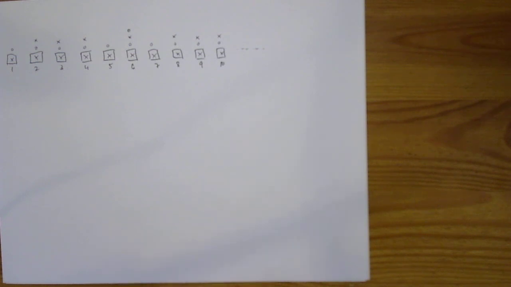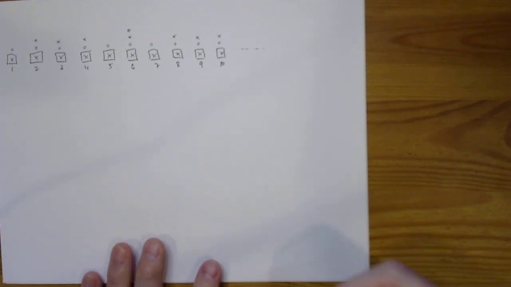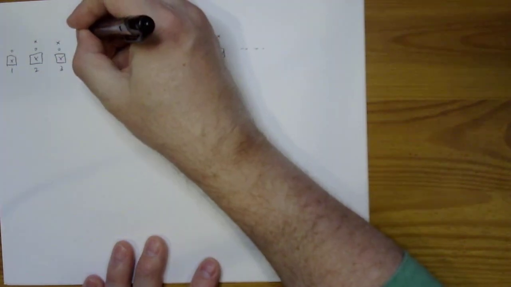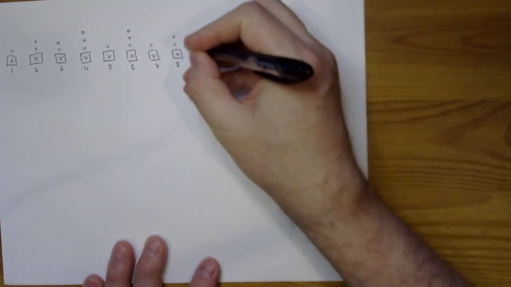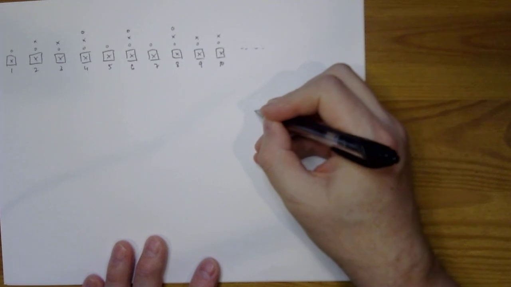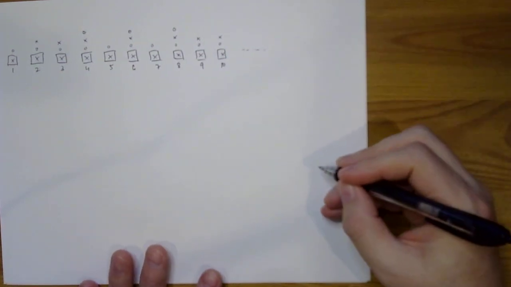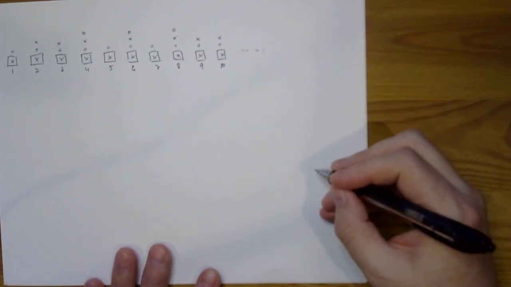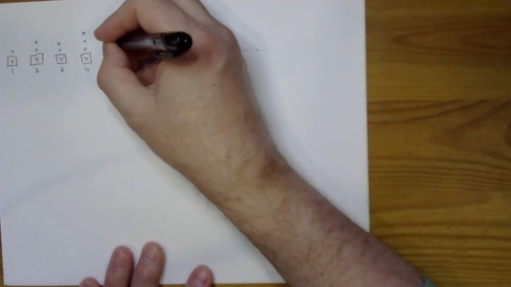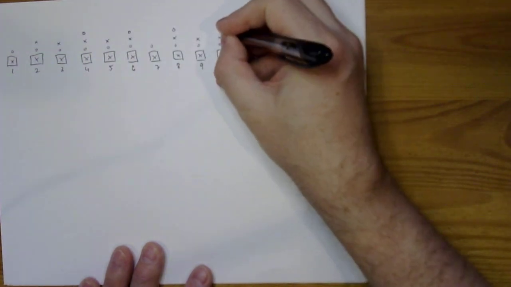So we've done the first 3 steps, and you can see the first 4 steps. Step 4 is they'll unlock cell 4, they'll unlock cell 8, they'll unlock cell 12, or actually they'll be relocking cell 12, and so on. Step 5, you can see they're just going to lock cell 5. They're going to unlock cell 10.